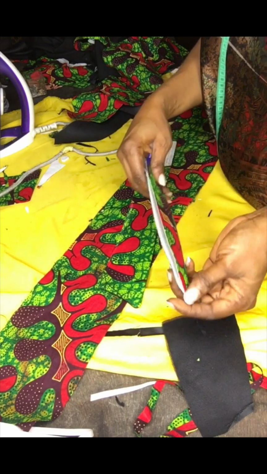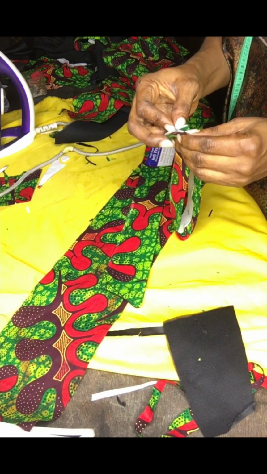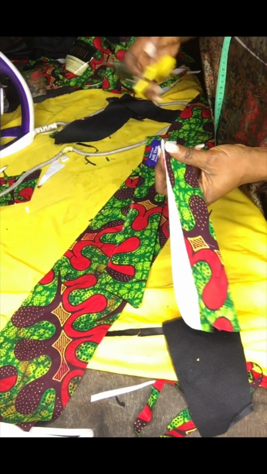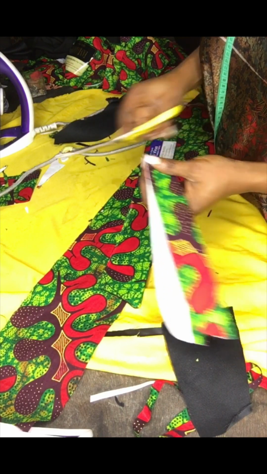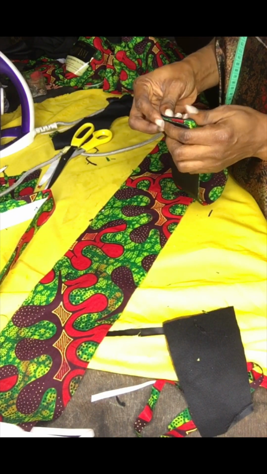So you now divide it into two. Divide it into two and make a notch. Divide your collar into two. You do the same thing to this one.